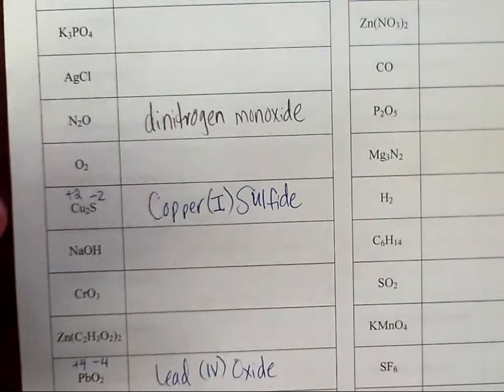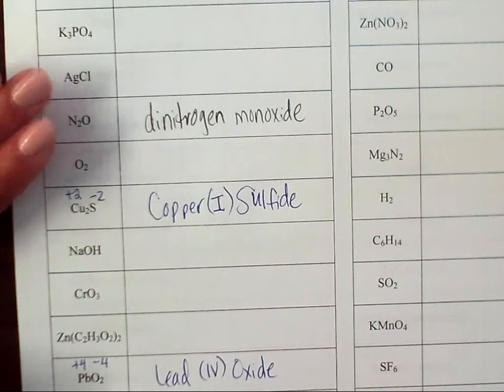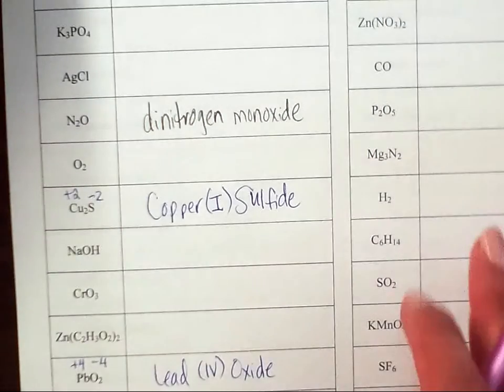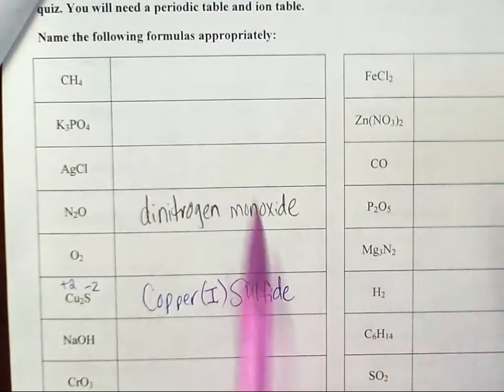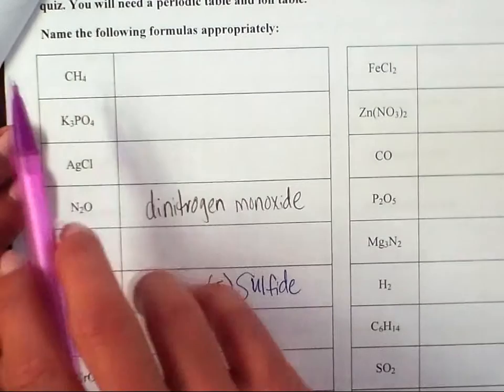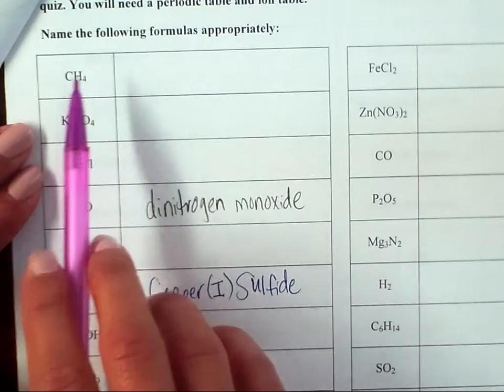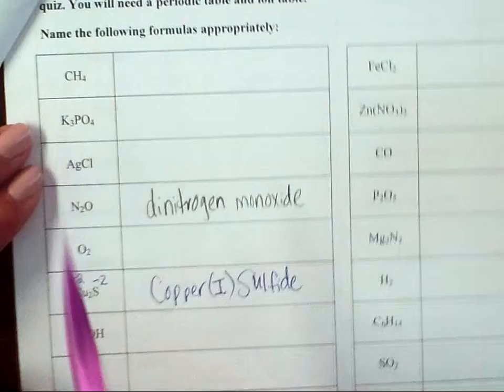Okay, that's how you would do all of the covalent naming for 2 nonmetals. If we have an organic compound, such as this one, we have 1 carbon and 4 hydrogens. Well, the prefix for 1 carbon is meth.